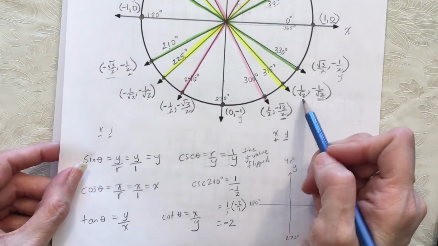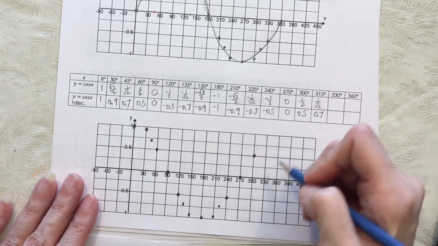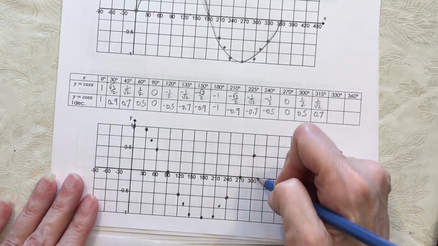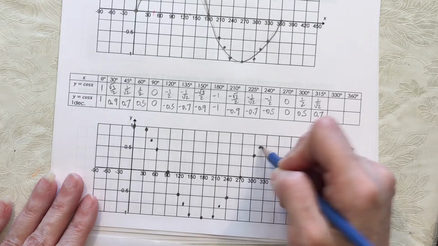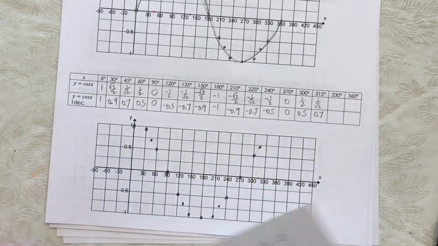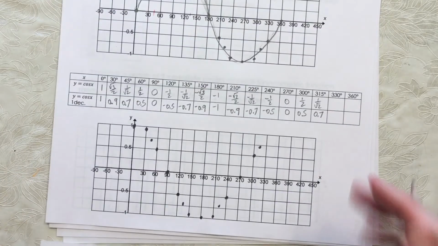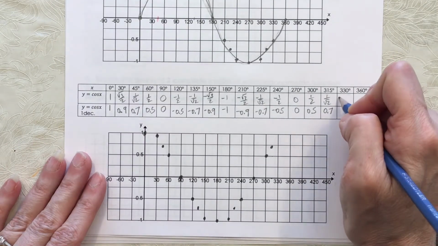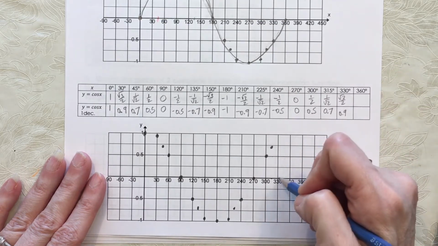315, cosine is 1 over root 2, positive, about 0.7. 315 is going to be 15 more than 300. Cosine of 330, positive root 3 over 2, which is about 0.9.